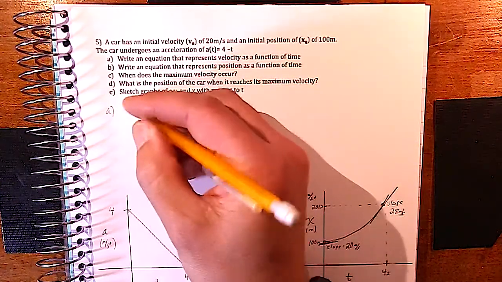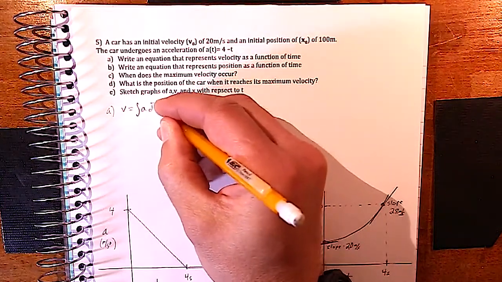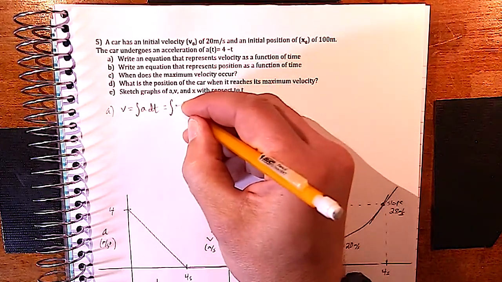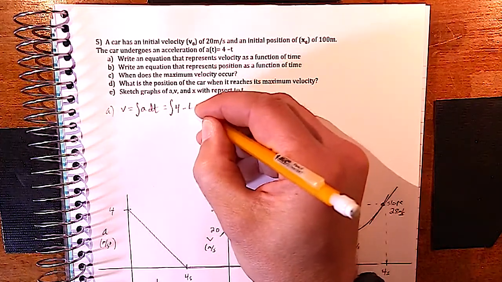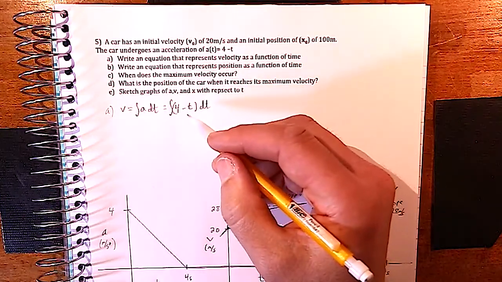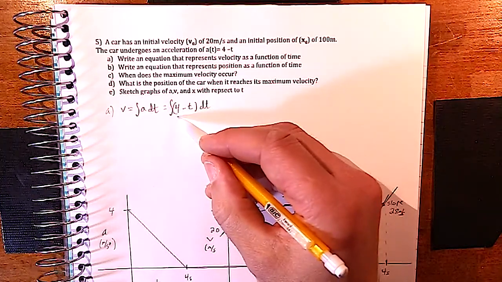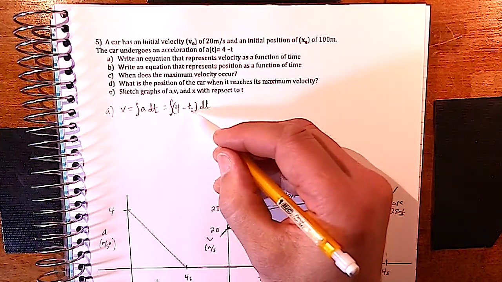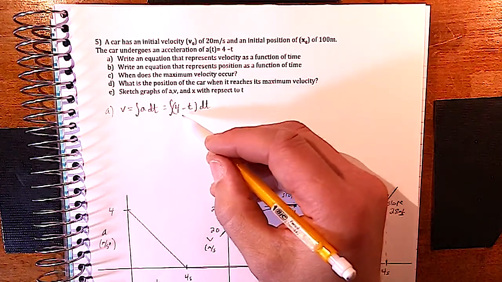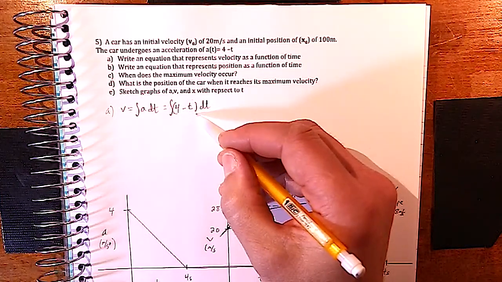So for part A, we have v equals the integral of a dt, and that's going to be the integral of 4 minus t dt. Now, the integral of 4 with respect to time, dt, is going to become 4t. And minus t, we add 1, becomes squared, divided by 2 is a half. So that's going to become 4t minus 1/2 t squared.